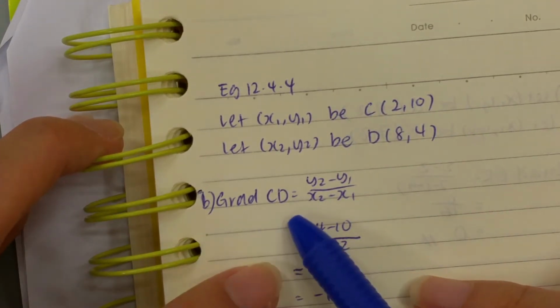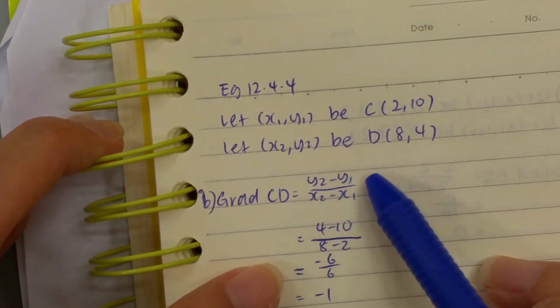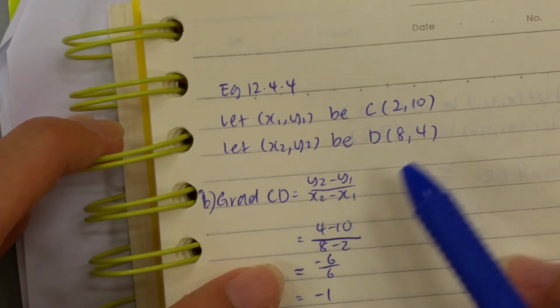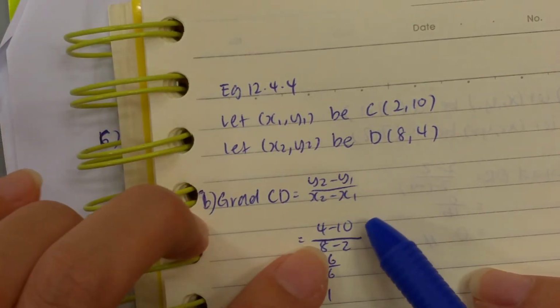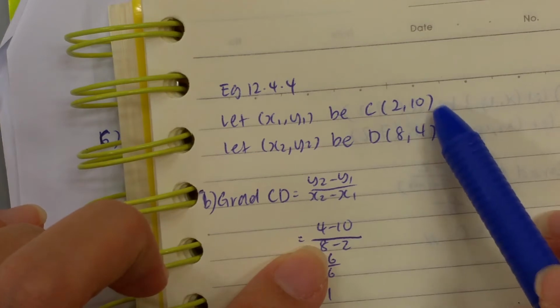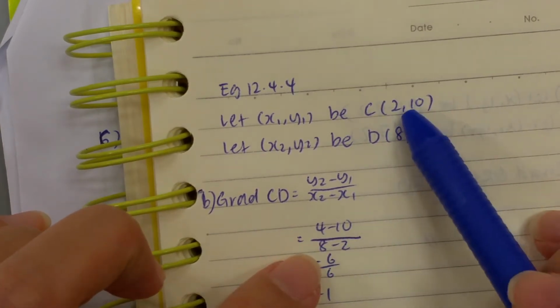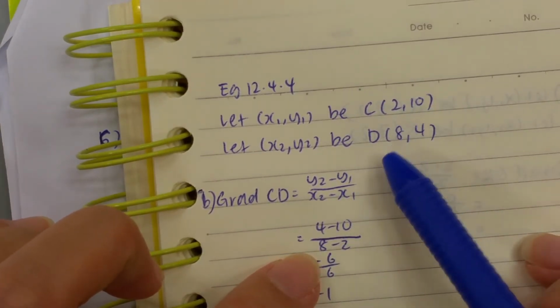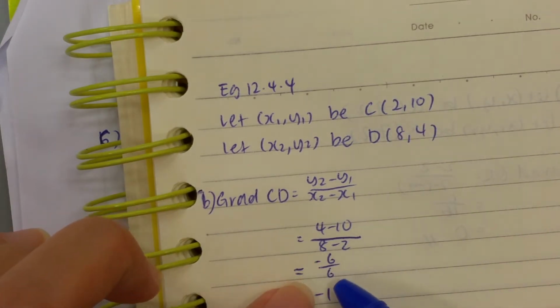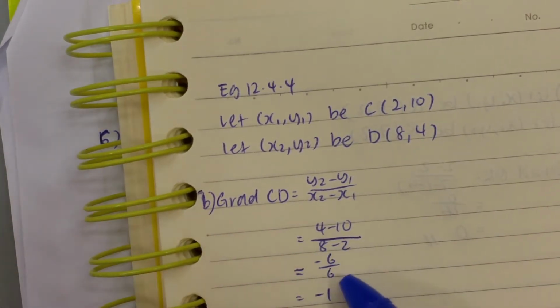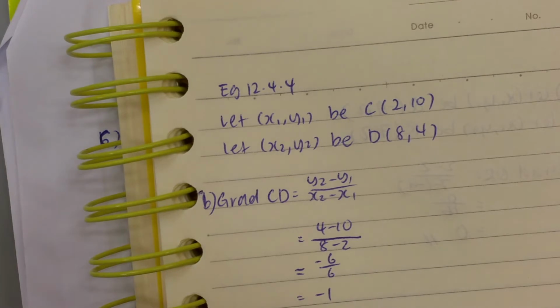Then first step, gradient CD, write down the formula: y2 minus y1 over x2 minus x1. Okay, so you have y2 is actually 4, so 4 minus 10 over 8 minus 2. Okay, so y2 minus y1, x2 minus x1. And after that, when you solve it, you get negative 6 over 6, which is negative 1.